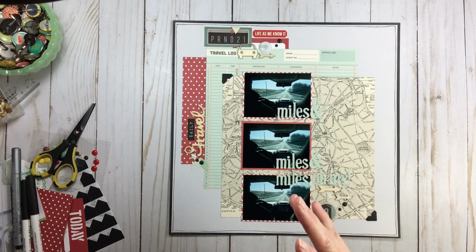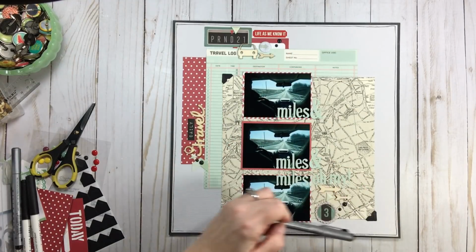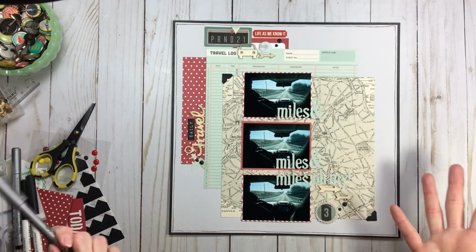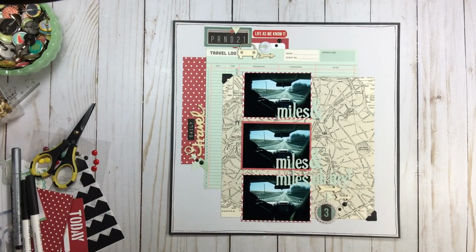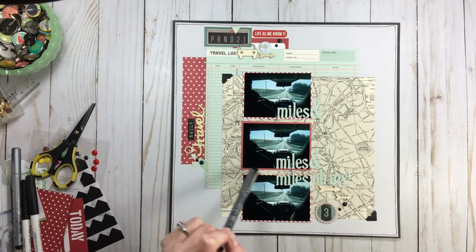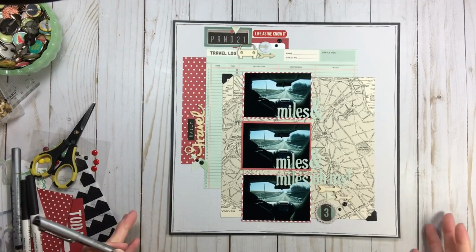Now, I know some people will also do that with their pattern paper and all that. I'm not a doodler, so I do this type of outlining in a small amount because I don't like a lot of it, because I love my pattern paper. But definitely if you want some definition on your papers, you can outline even your individual papers, your individual mats. You can outline anything. Absolutely. Okay, so I wanted to share that tip.